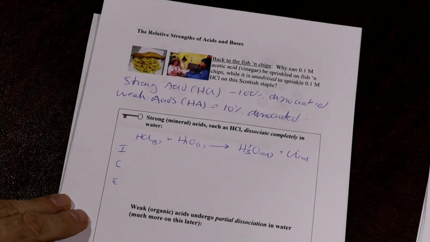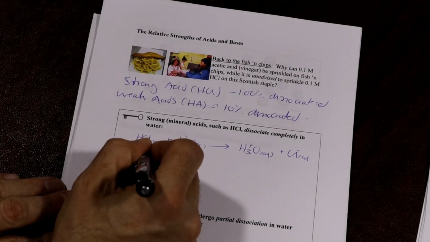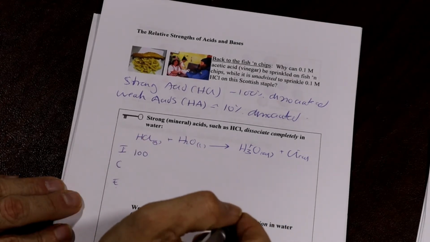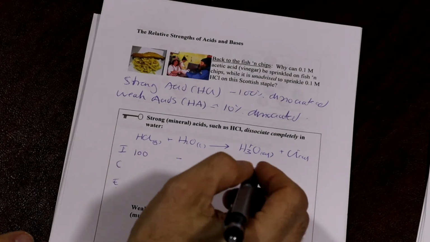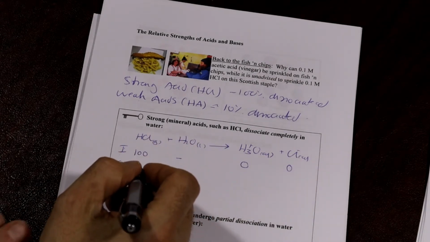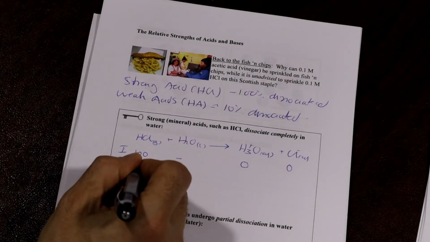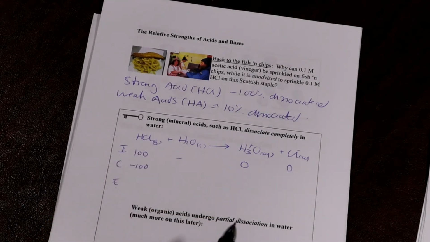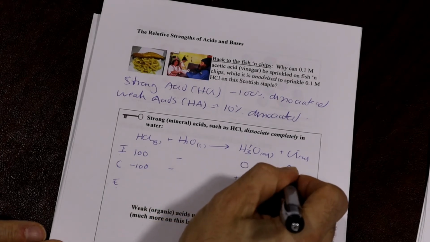So, move that up a shade. Initially, let's just pick some easy numbers: 100 molecules of this. The amount of water is kind of meaningless, because it's an excess. And initially when we throw the HCl in there, the products are 0. Change: well, it's a strong acid, right? So 100 out of 100 will break apart. So we're going to make 100 here, make 100 here.